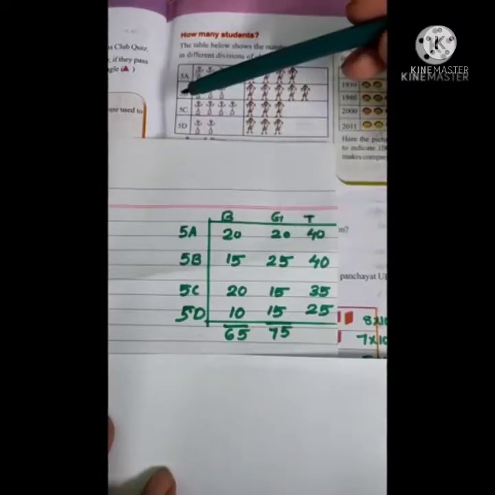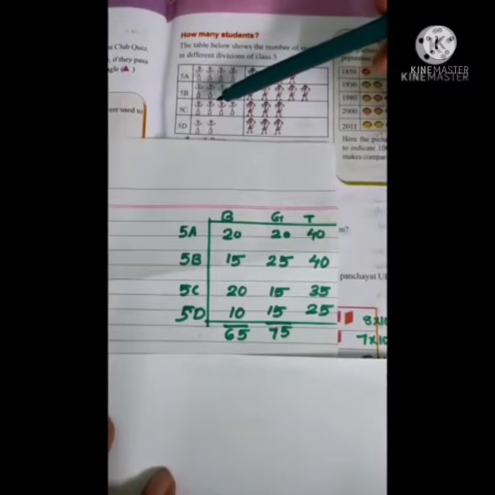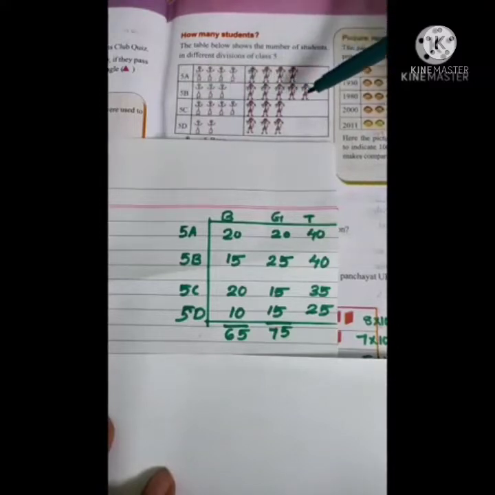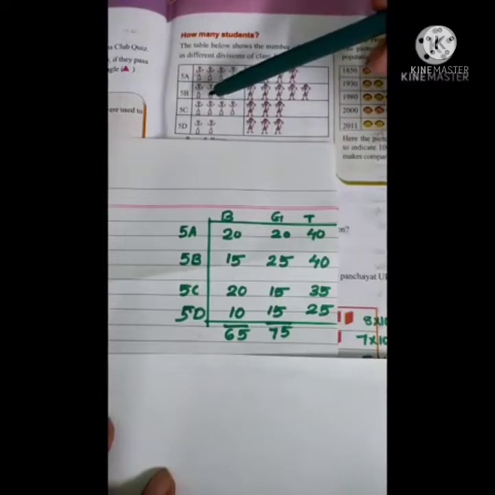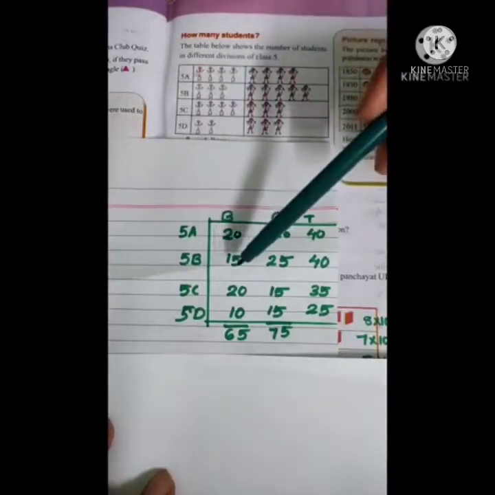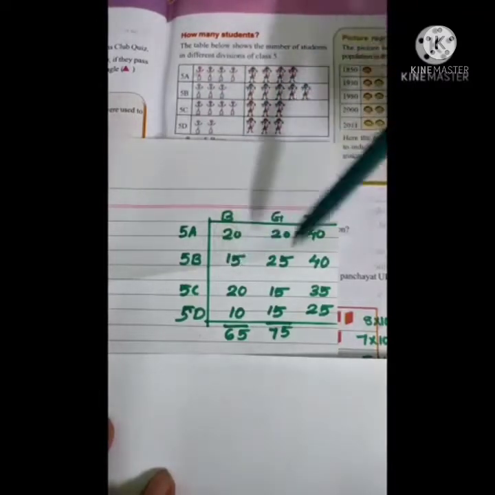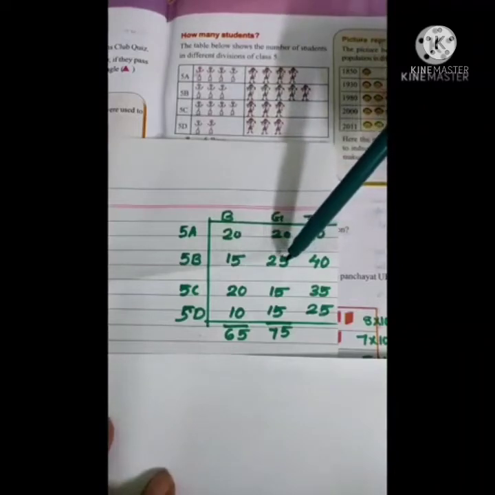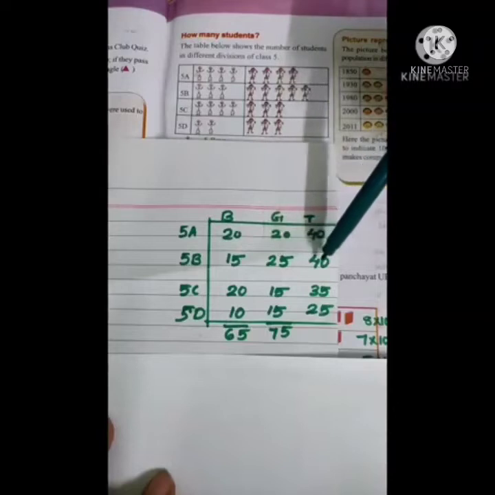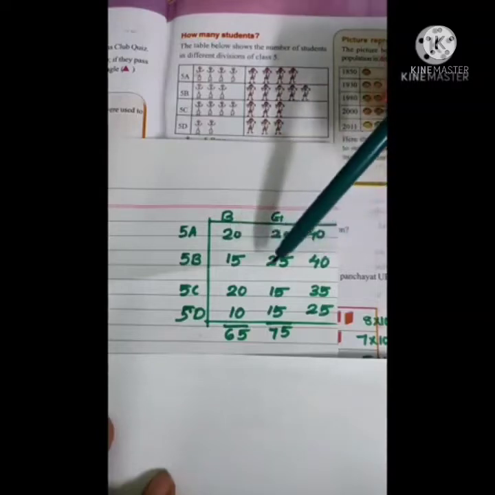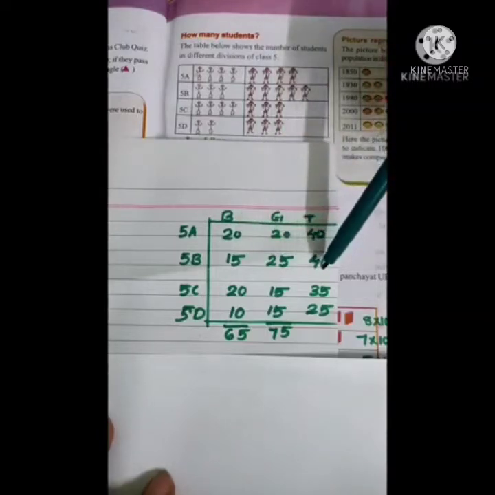Then in 5B, 3 pictures of boys and 5 pictures of girls. So, the total number of boys will be 3 into 5, that is equal to 15, and the total number of girls will be 5 into 5, that is equal to 25. So, the total number of students in 5B equal to 15 plus 25 equal to 40.